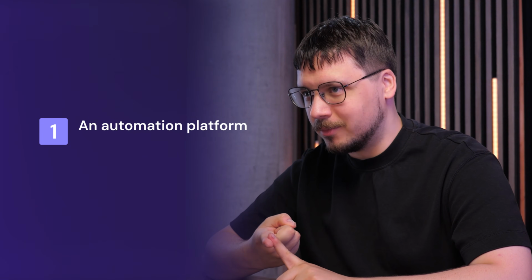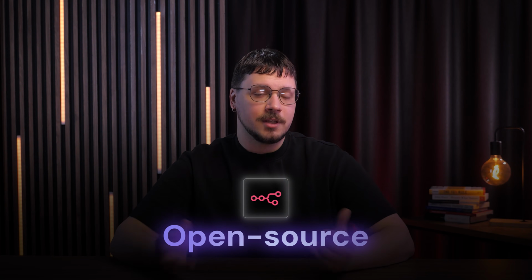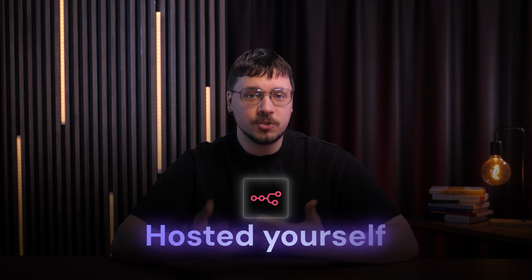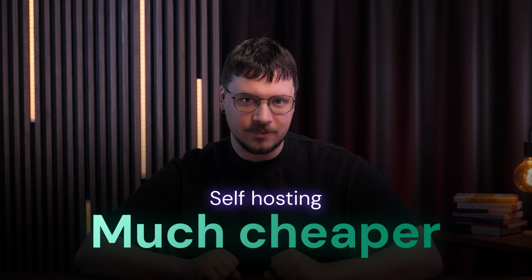And to make it happen, you really only need three things. 1. An automation platform, which is the engine that connects everything together. And two very popular options are Make and N8N. I'd recommend using N8N because it gives you a lot more flexibility. It's open source and you can host it yourself. You can visually build AI workflows using a drag and drop interface, so you can still see everything like a flowchart without writing much code.